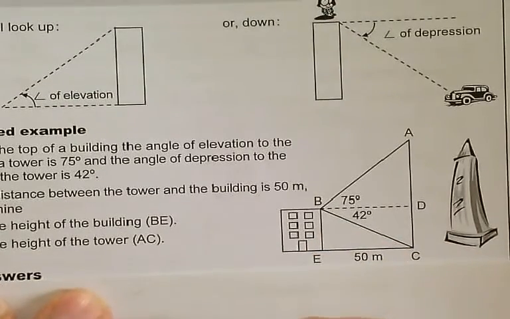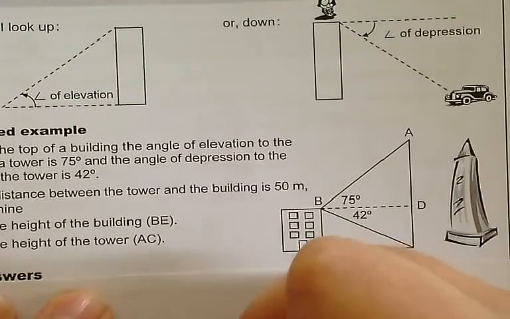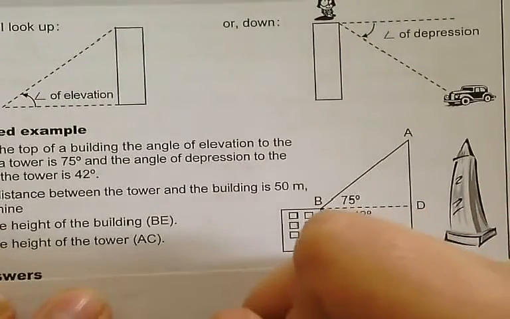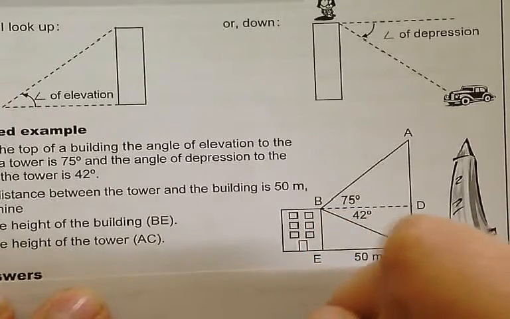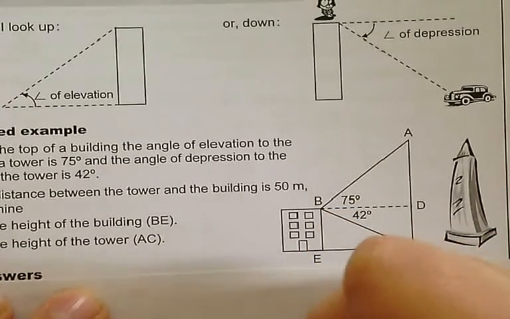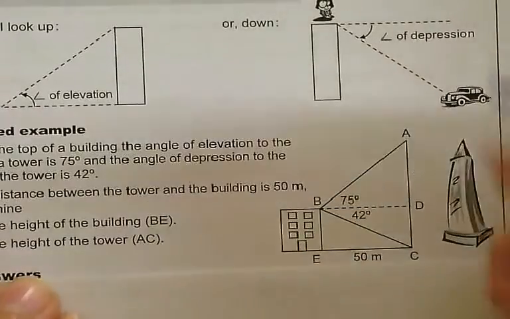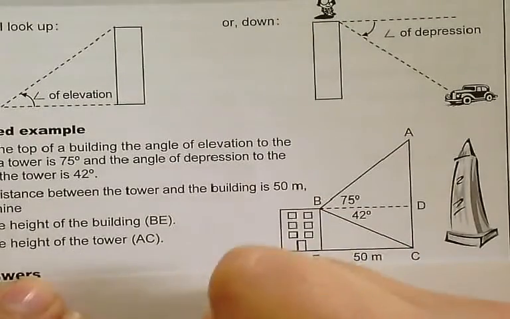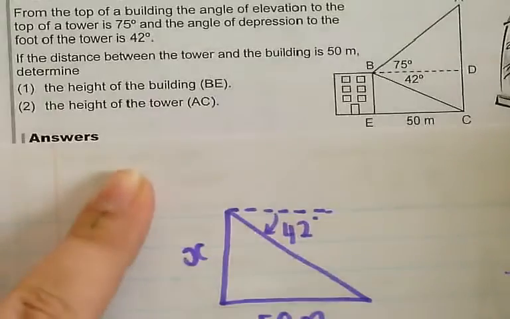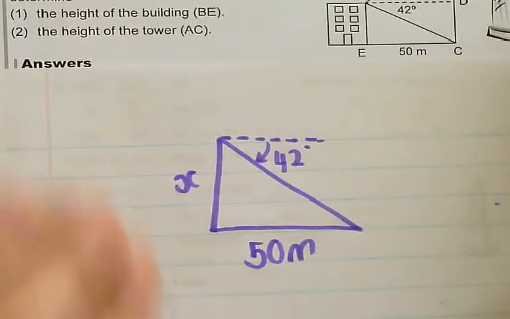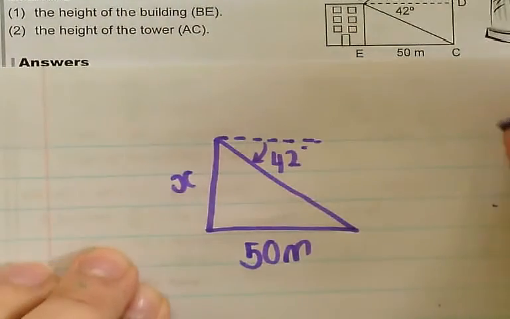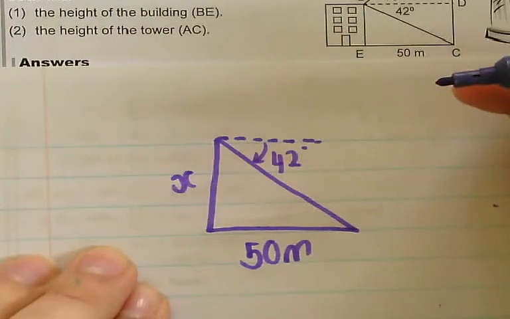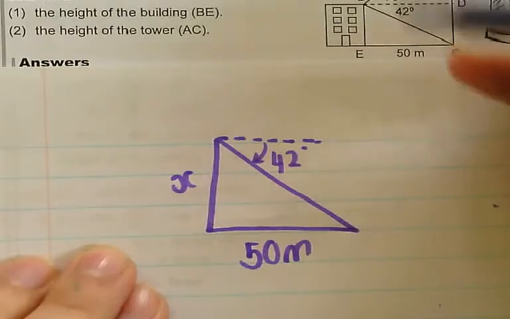So if I had to draw that as a triangle: angle of depression, 42 degrees. I'll show you now. 50 meters. And I want the height of my building. So I'm only drawing the triangle that I need to focus on. Otherwise, I'm going to be confused by everything else.